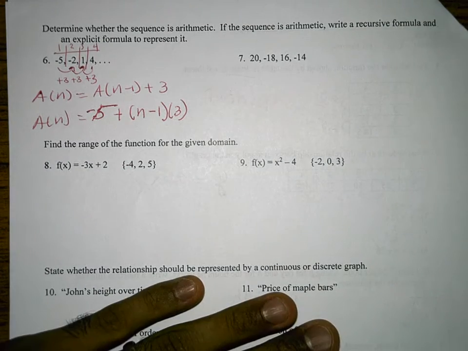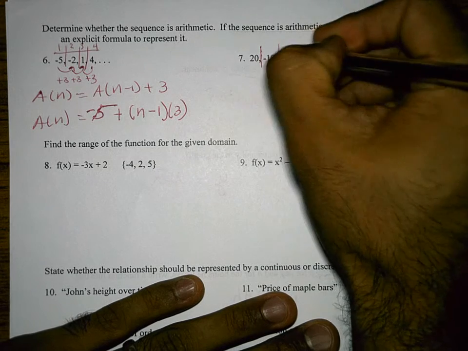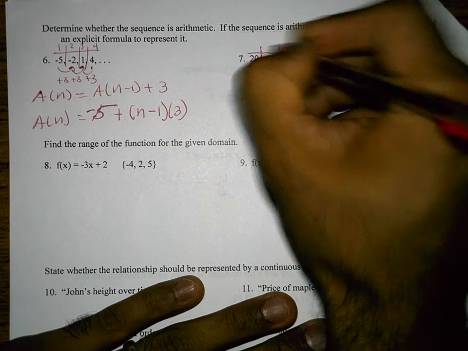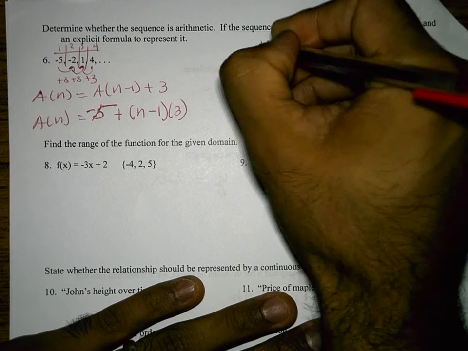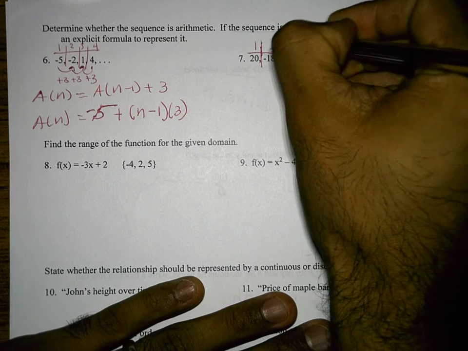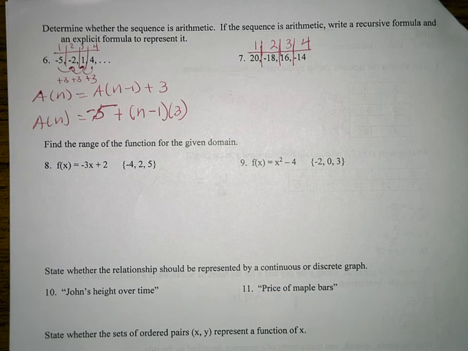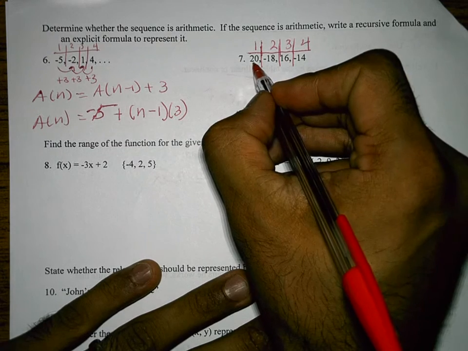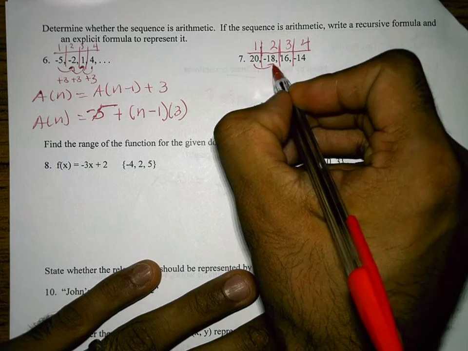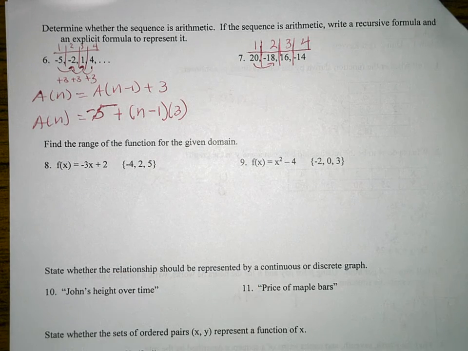Same one over here. Here's my sequence, and that's the first, the second, the third, and the fourth. As I go from here to here, it's a little trickier, but I have to go from 20 to 0 and then to negative 18.